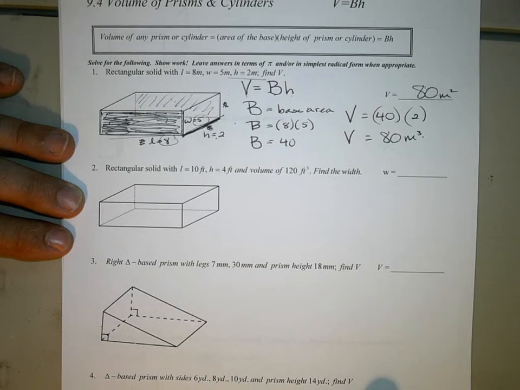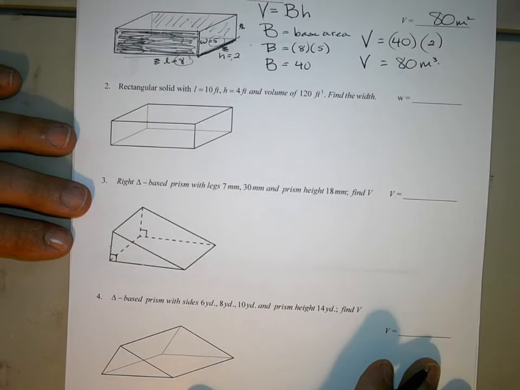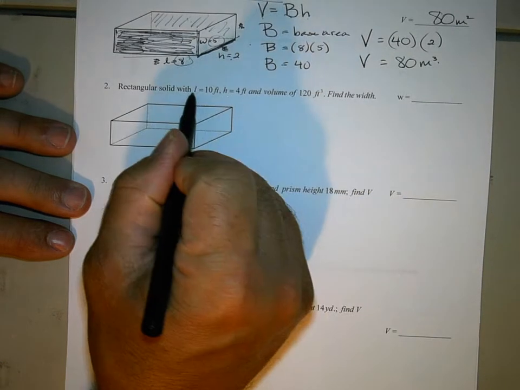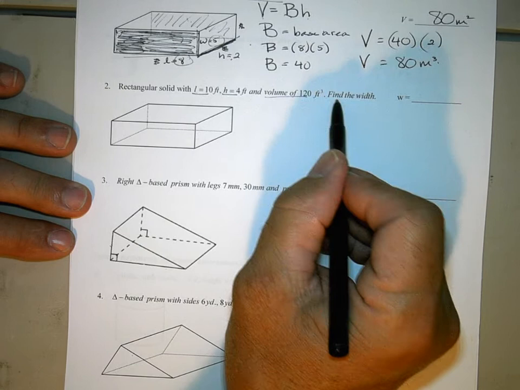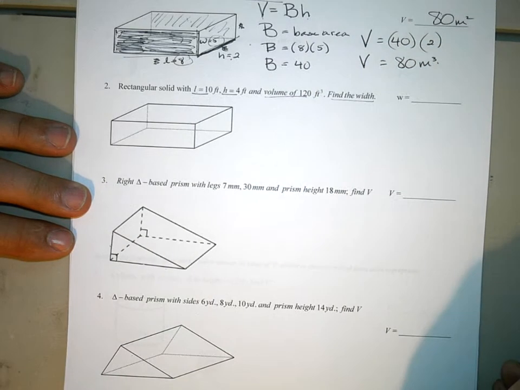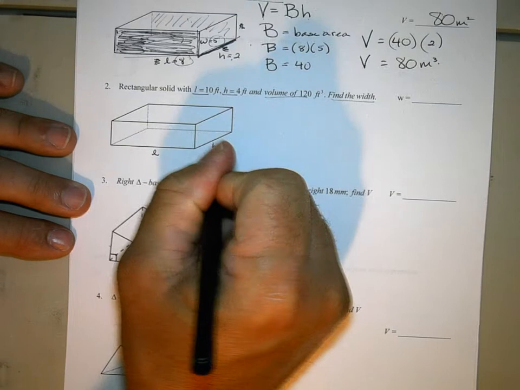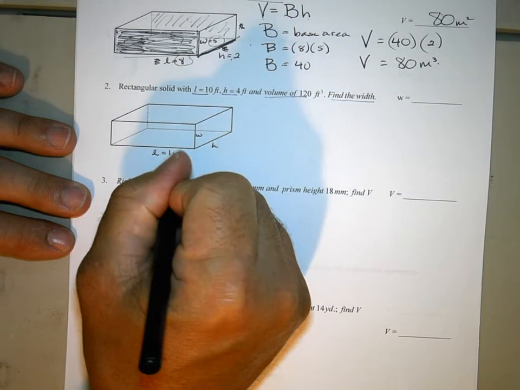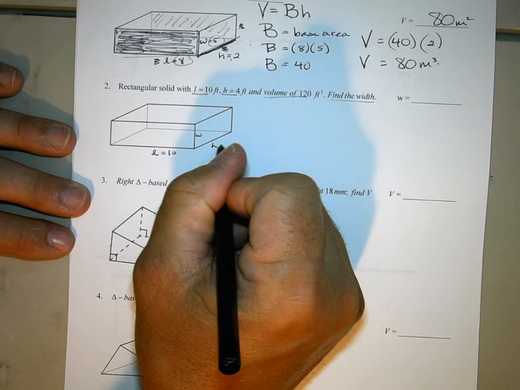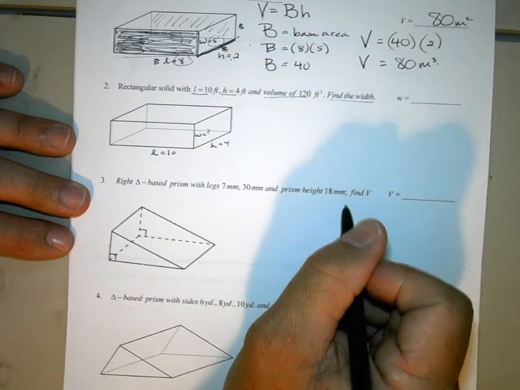All right. Now number 2 is basically the same problem, except it's what we call a work backwards problem. Here you'll notice we're given the length, the height, and the volume, but we have to find the width in this case. So we know the length is 10, we know the height is 4, and we're asked to find the width. This is what we don't have.